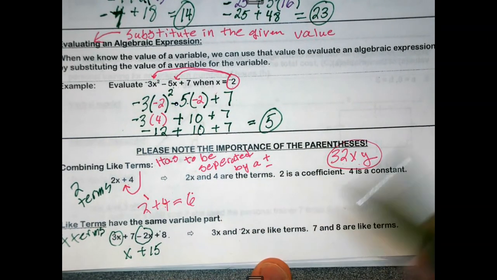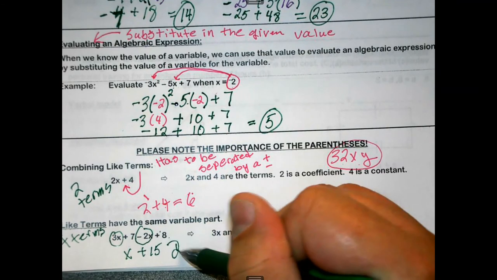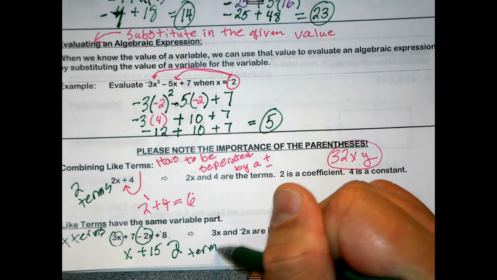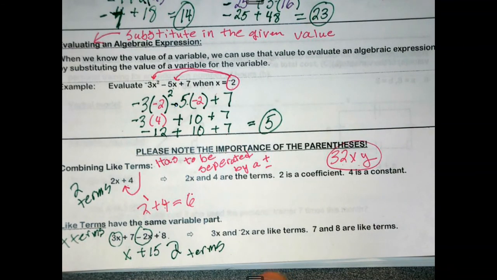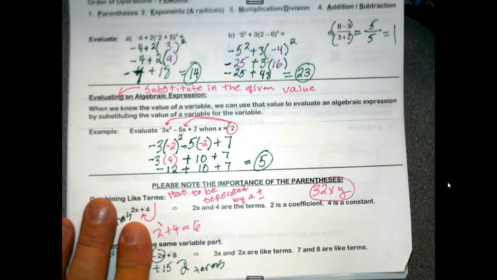I end up with two terms. Again, something that high school teachers seem to just assume that you know. Maybe they thought you learned it in pre-algebra or algebra, and it always kind of mind boggled me.